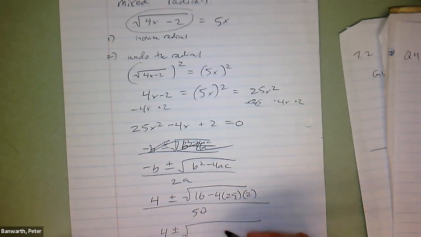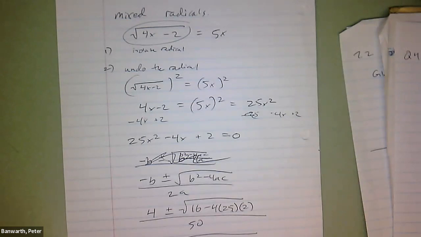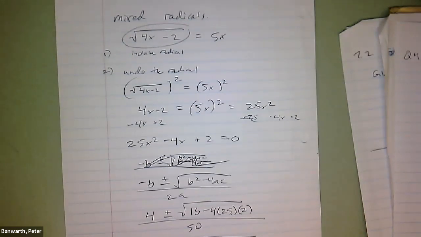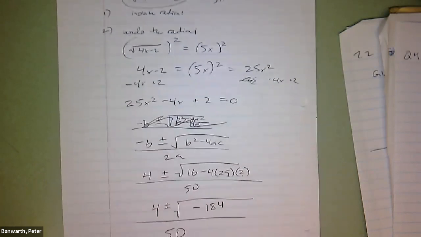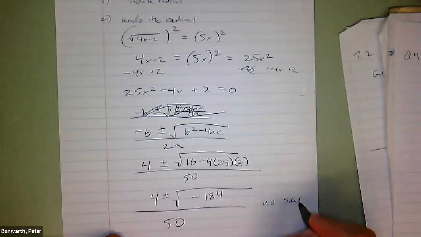I don't really want to start this whole video over, so just hang with me while I demonstrate what's going on with this equation. Not exactly the one that I wish I had picked, but I'm making it work. So that's 16 minus 200, which is negative 184, over 50. And at this point, you should say, I can't take the square root of a negative, so there are no solutions.